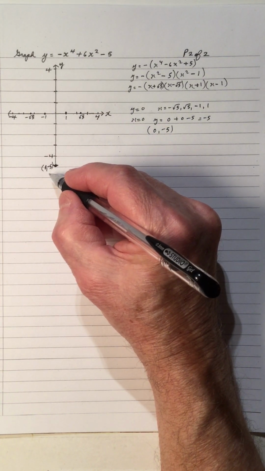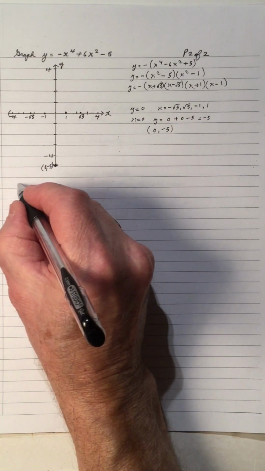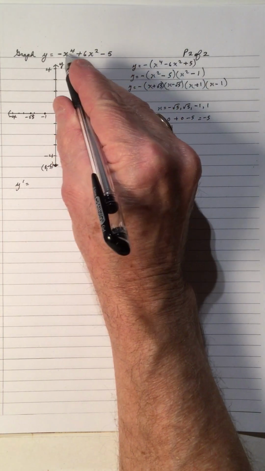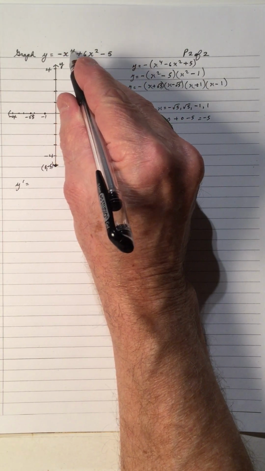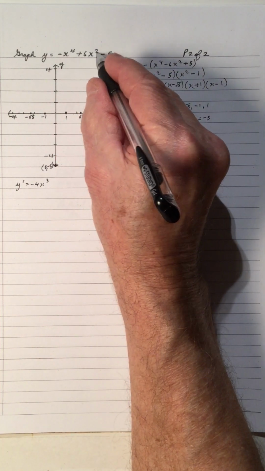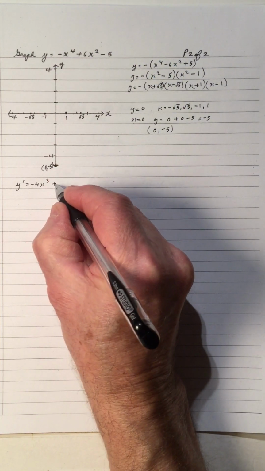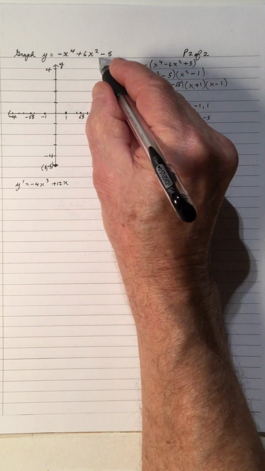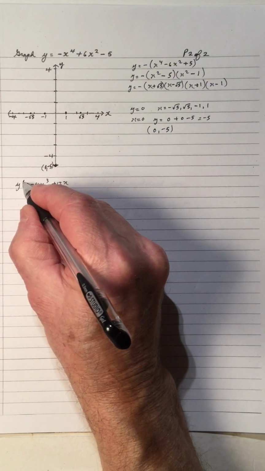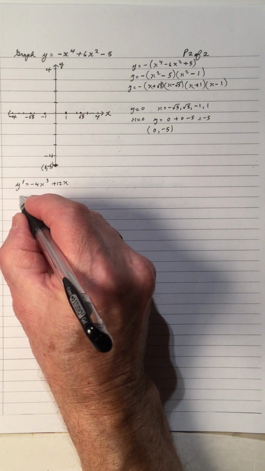Okay, now that we have found all that, let's do the derivatives. What about if we do y prime? So y prime is, this is negative 1 times 4, negative 4x cubed. Derivative here is 2 times 6 is 12x. Derivative of a constant is 0. So this is the first derivative, and the first derivative gives us the slope of the tangents.